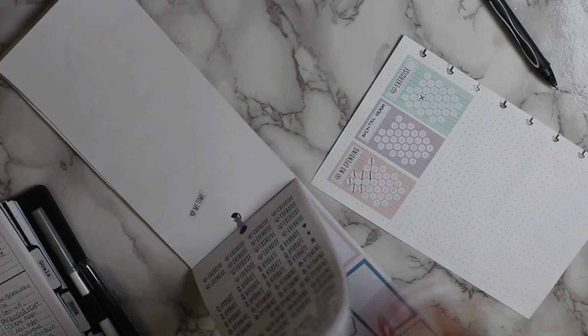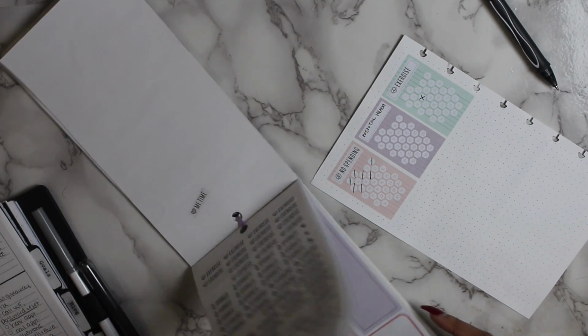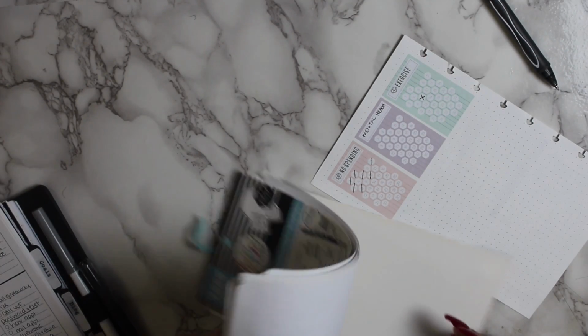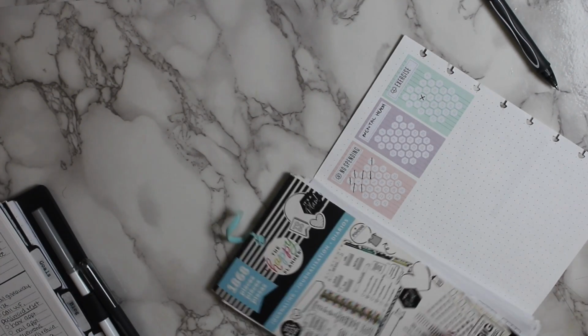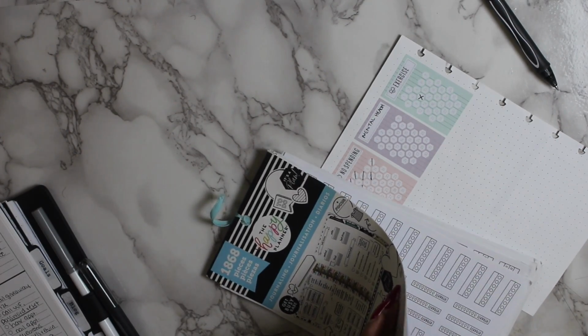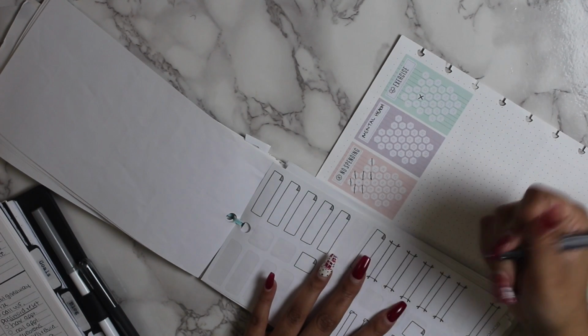I used all the quarter boxes. Let's see. I think I have one in here that I can use from the journaling sticker book. It's not my first choice, but it'll do.